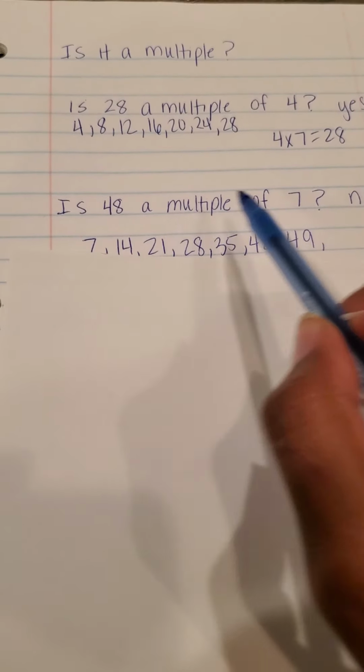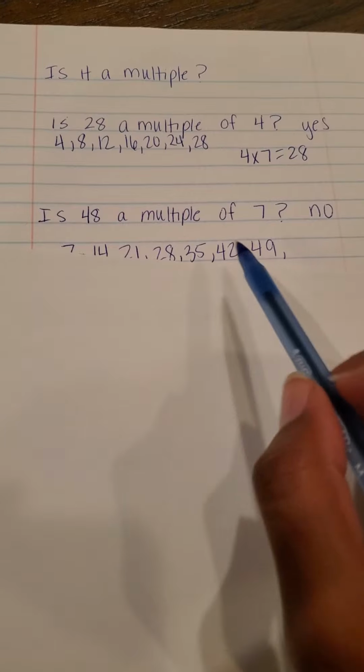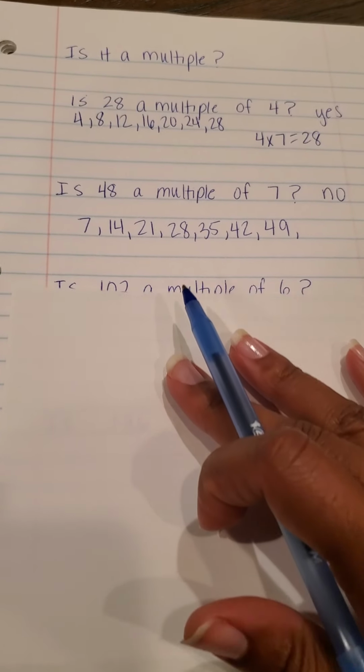Is 48 a multiple of 7? No, because look, it doesn't land on it. It skips right over it. Let's look at the next example.